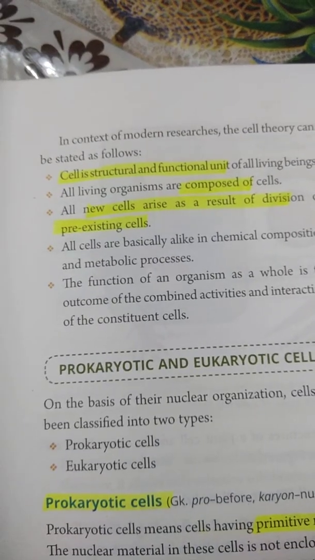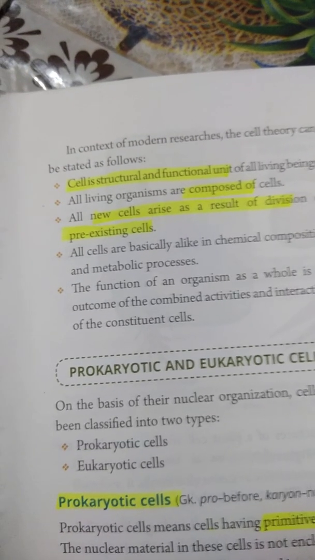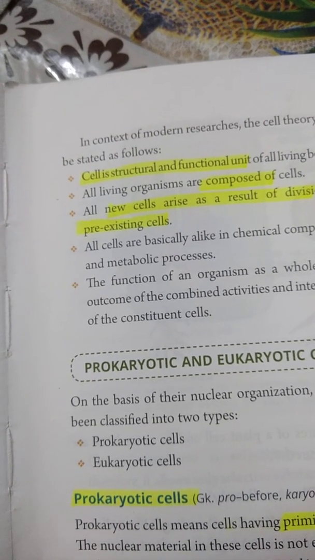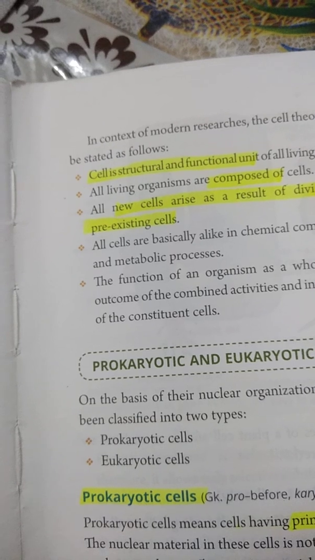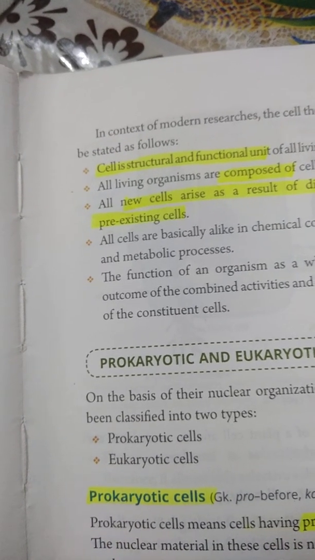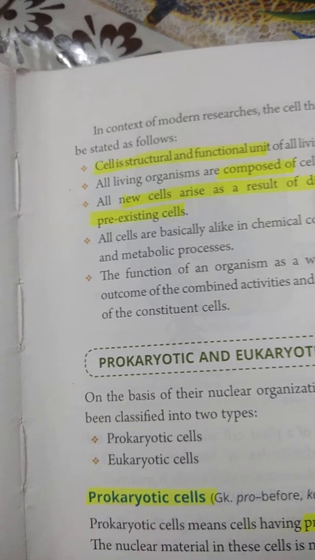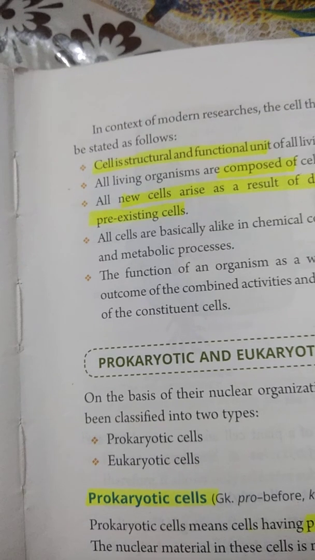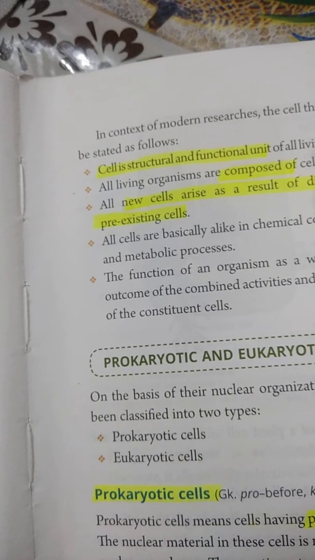So in the context of modern research, the cell theory can be stated as follows: the cell is a structural as well as functional unit of all living beings. All living organisms are made up of cells, and all the functions occur inside the cell only. That is why it is known as the structural and functional unit of all living beings.